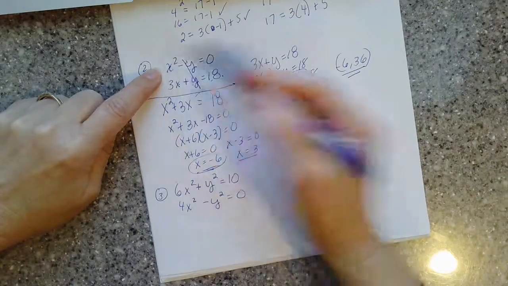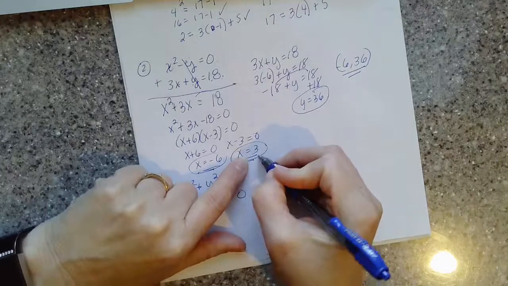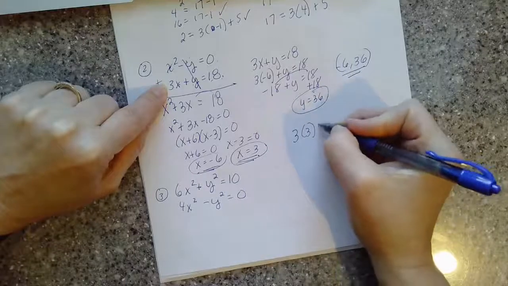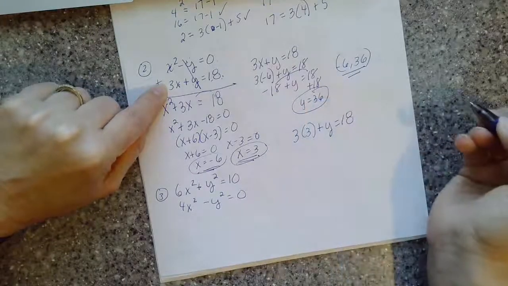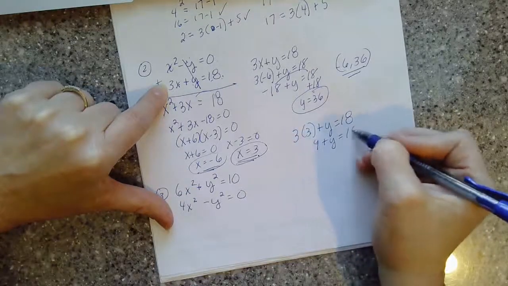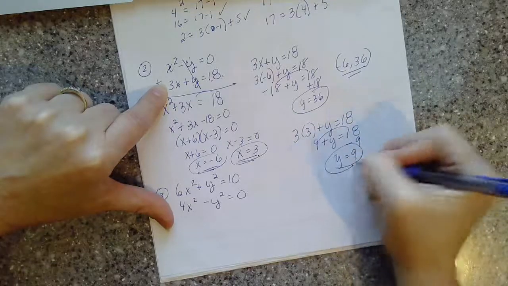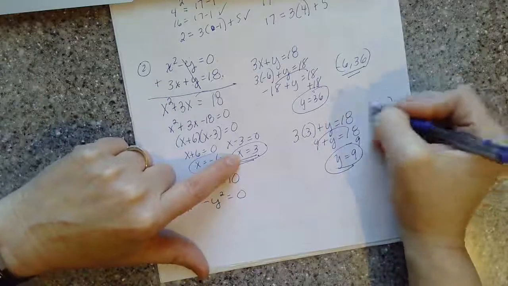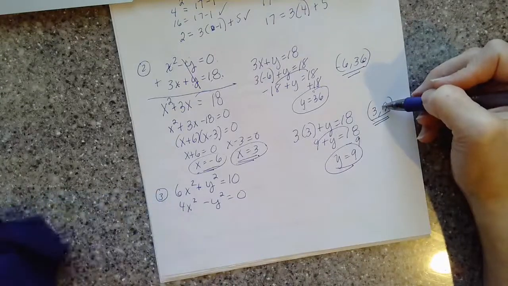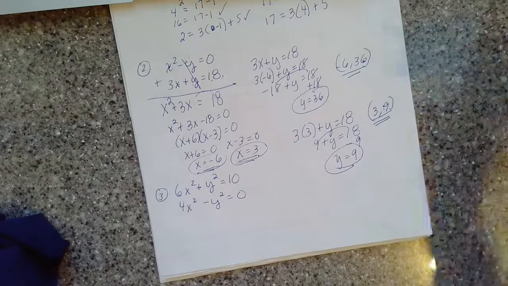Now I go with the positive 3. And again, you could enter either equation you feel like. To do the second equation, the first equation may have actually been easier on this one now that I'm looking at it. But no matter. 3 times 3 is 9, plus y equals 18. Throw that across the line. y equals 9. So when x is 3, y is 9. So two solutions, two intersection points. We write both of those in the solution set, maybe with a comma between them. All right. Next example, we've got number 3.